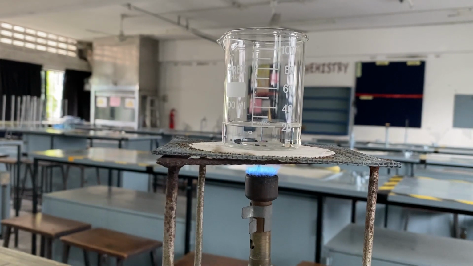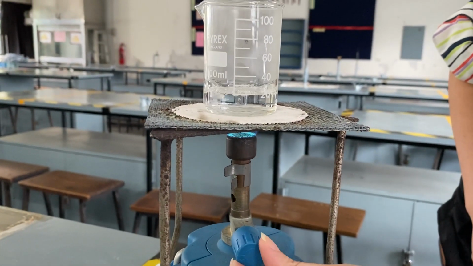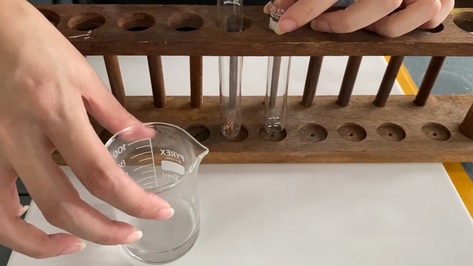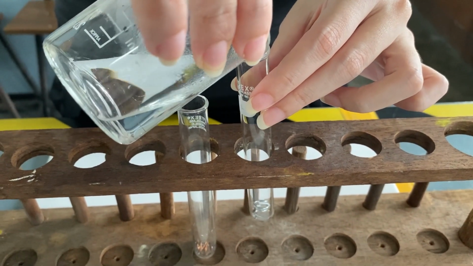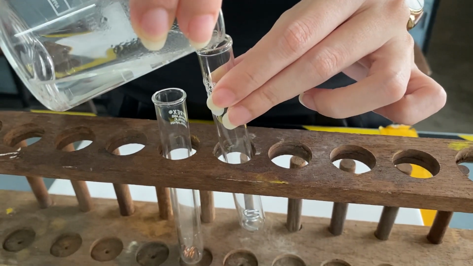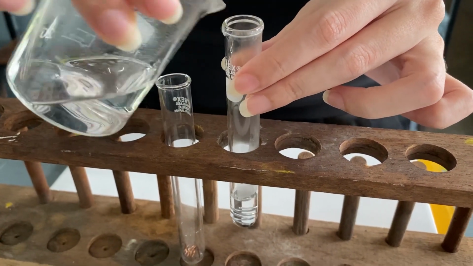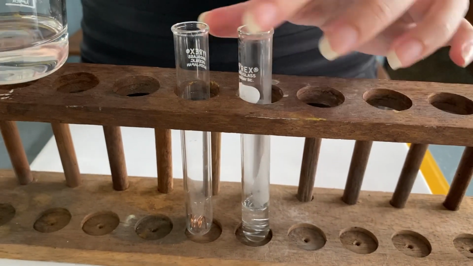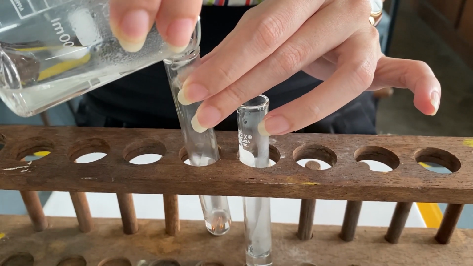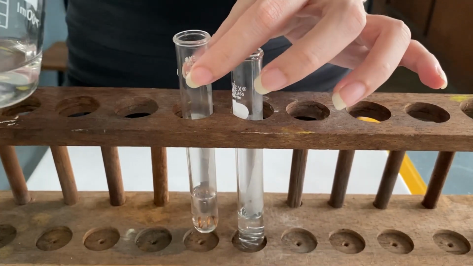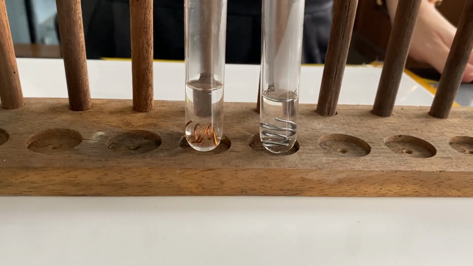Heat the mixture until it boils. Carefully pour the mixture into the test tube until it covers the metal, as shown in the video. Place both test tubes on the test tube rack and keep them aside for at least 1 week.